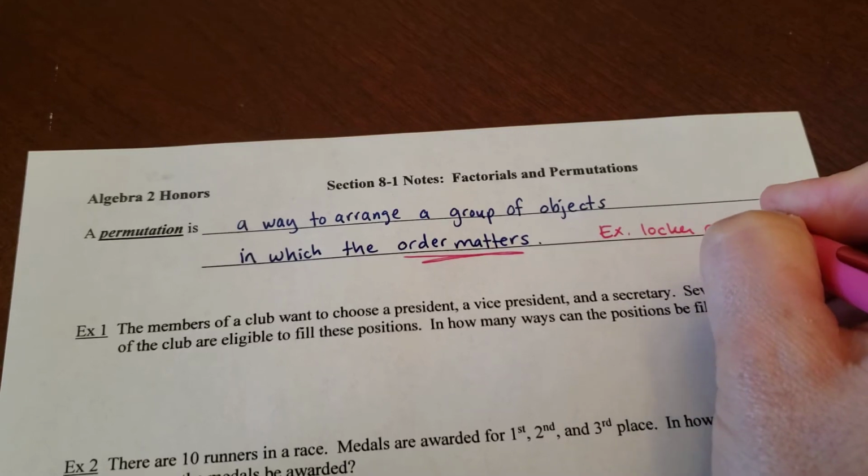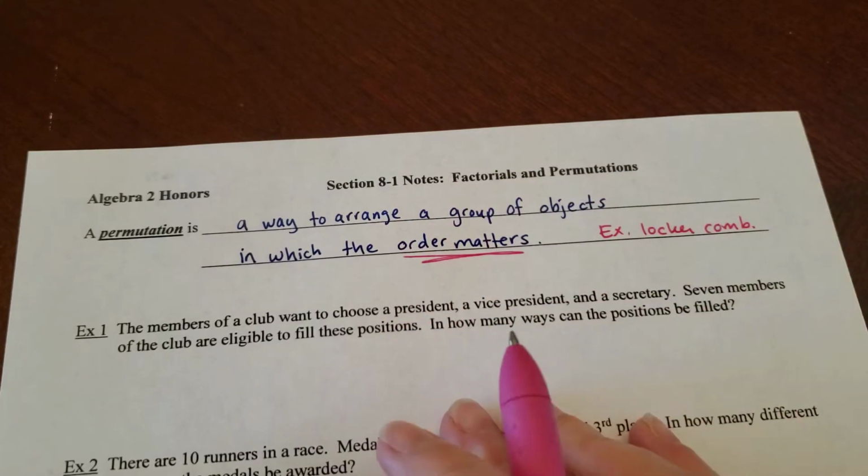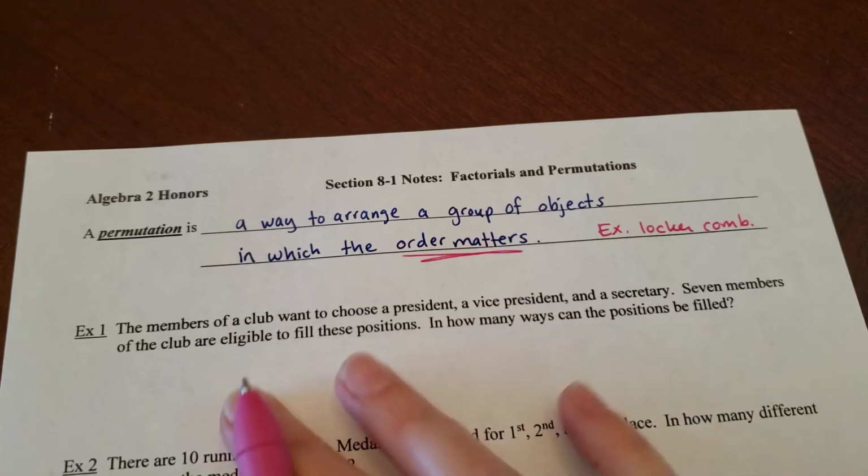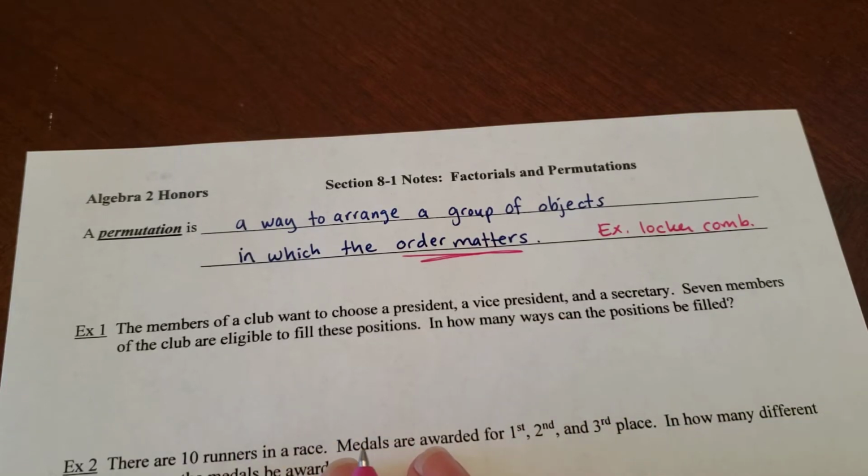When you go to put in a locker combination, you have to make sure you put everything in the right order, otherwise it won't open your locker. So as you read through these, all of these on this first part will for sure have order that matters. And then tomorrow's lesson will have it where order doesn't matter. You can compare the difference.